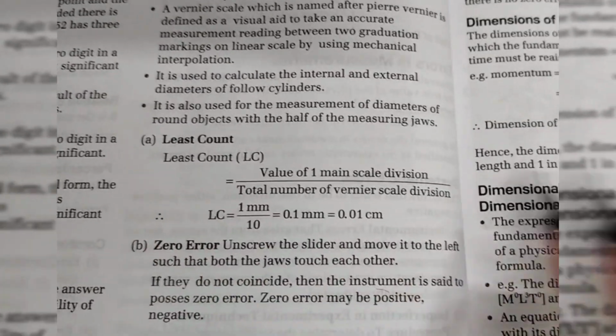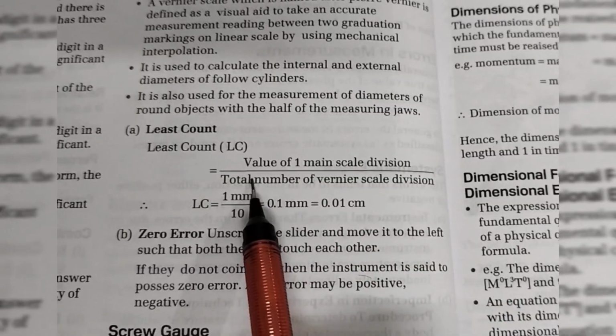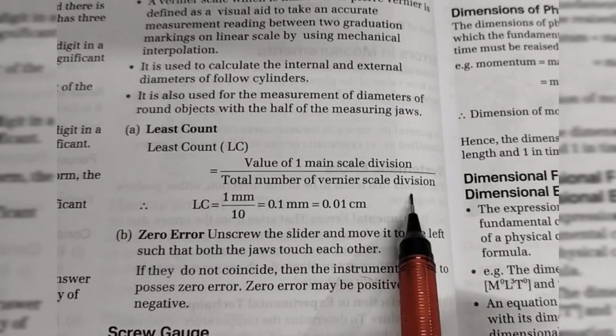First one is the least count. How do we calculate the least count? Value of one main scale division upon the total number of vernier scale divisions.